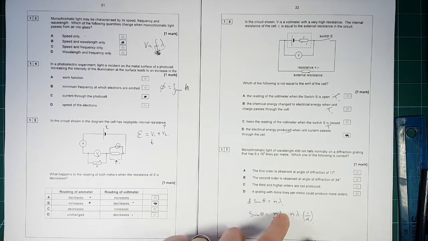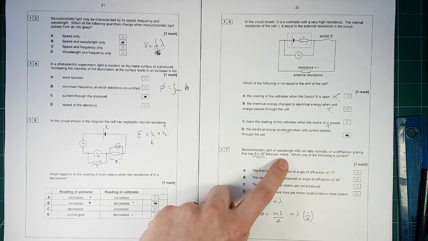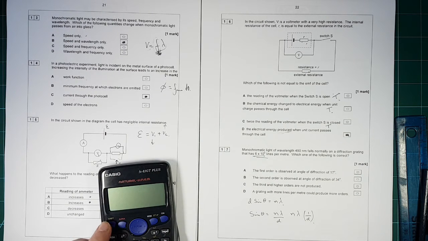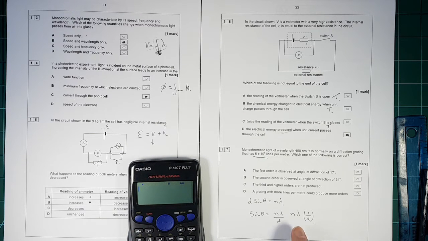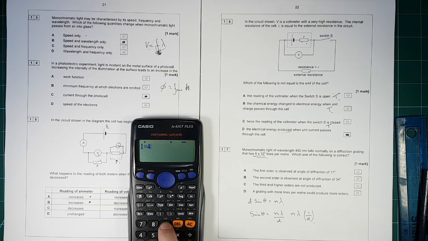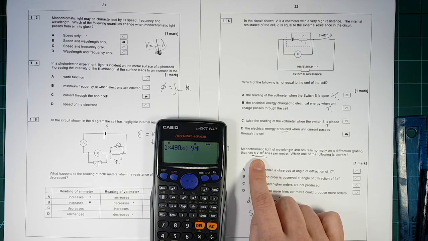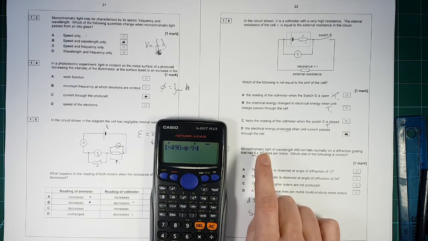So that's n lambda times 1 over d. Well, 1 over d is the lines per metre. Here goes. Right, so let's say n is 1 first. Lambda is 490 times 10 to the minus 9, and we need to times that by 1 over d, which is this number here.